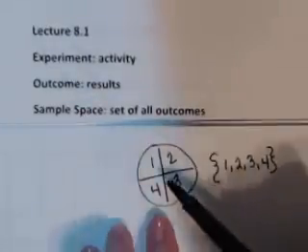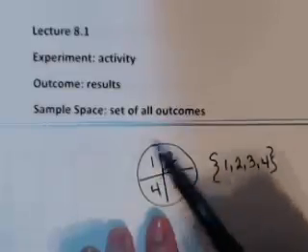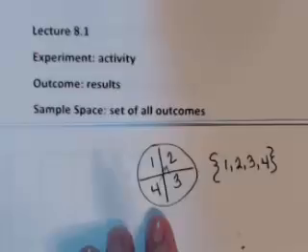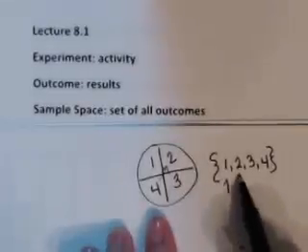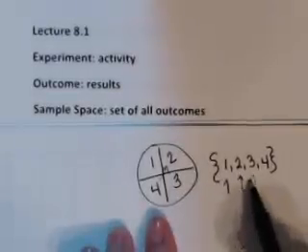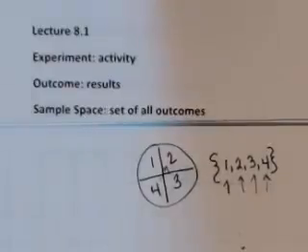The experiment would be the process of spinning a spinner and landing on one of those numbers. The outcome, I could either land on a 1, or I could land on a 2, a 3, or a 4. So the three terms are important for this first section.